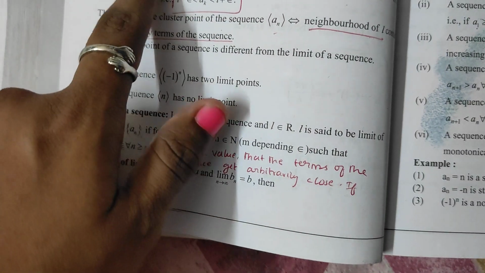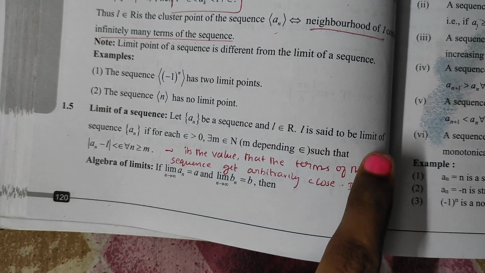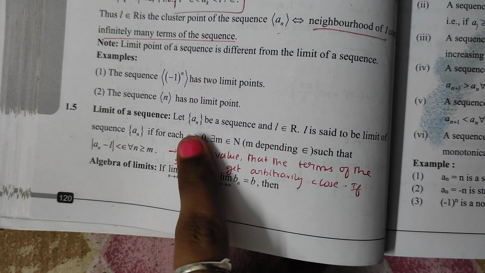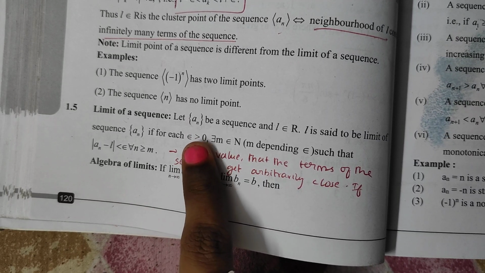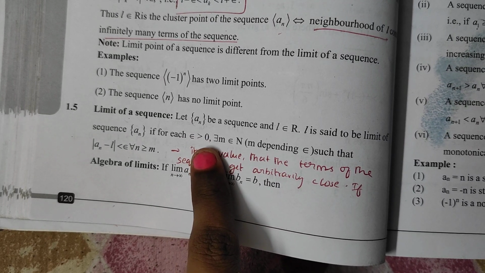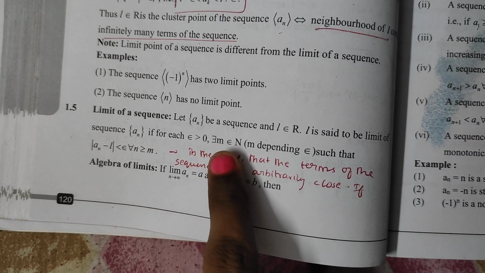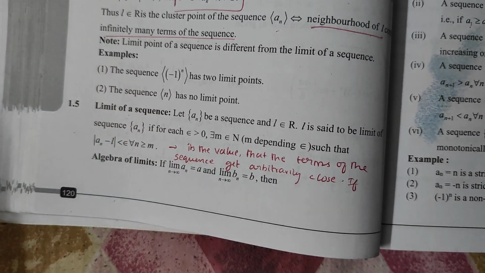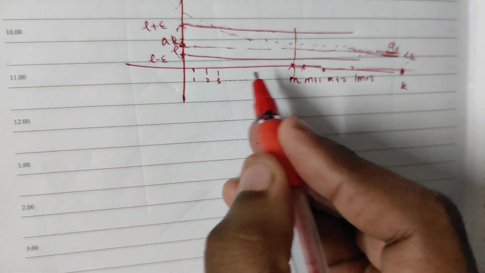This is a limit point; a limit point should have the neighborhood. But here L is a limit of the sequence if, for the same epsilon greater than 0, as I told you above, epsilon is a very small quantity but a number greater than 0, there exists M belonging to N, a natural number, like 1, 2, 3, 4.